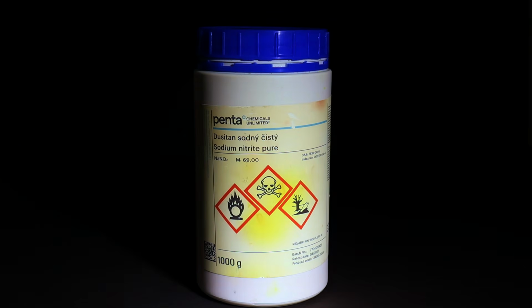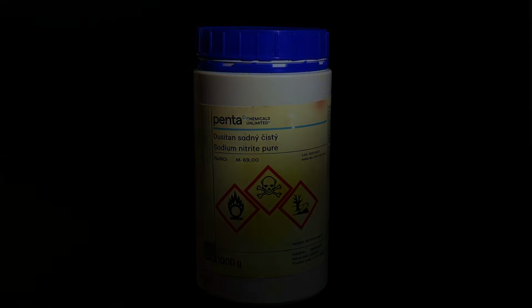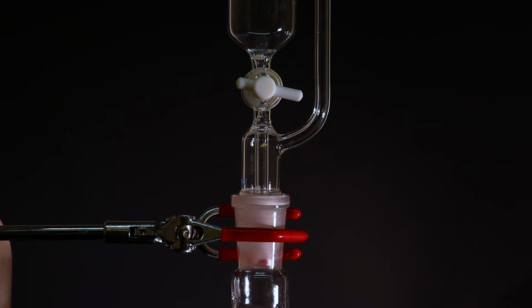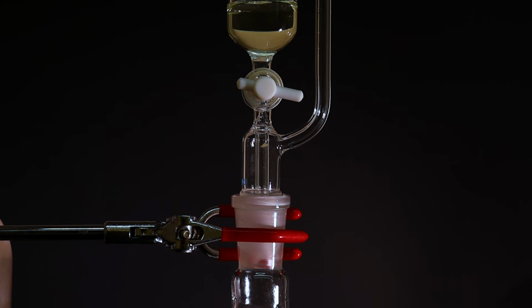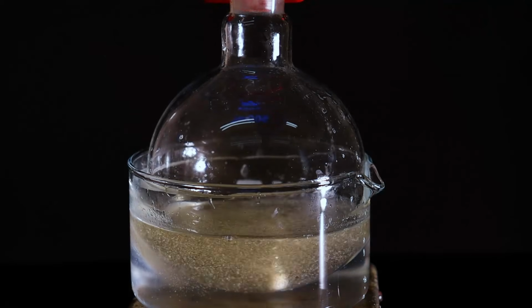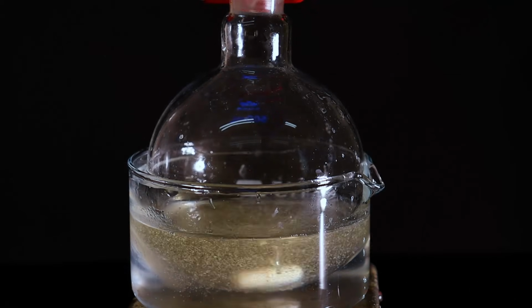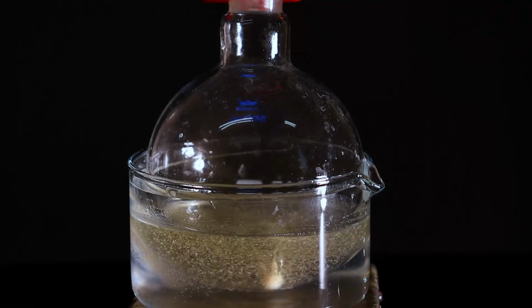I continued with dissolving 5.5 grams of sodium nitrite in 12 milliliters of water. That will create our diazotization solution. Next, I transferred all of the nitrite solution to an addition funnel that I attached to the flask. Now I am ready to start the next reaction. I very carefully open the stopcock on the funnel, and I adjust the drop rate to about a drop every 2 seconds, while maintaining the temperature between 0 and 5 degrees Celsius.